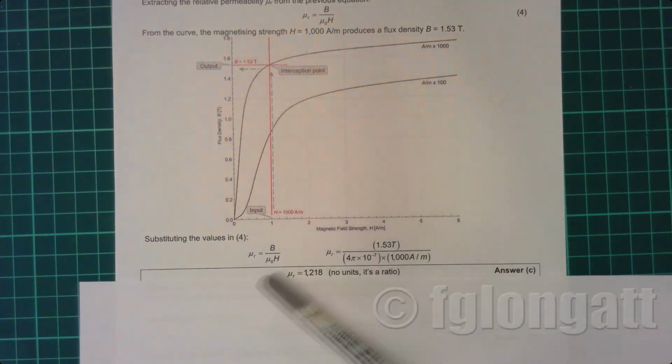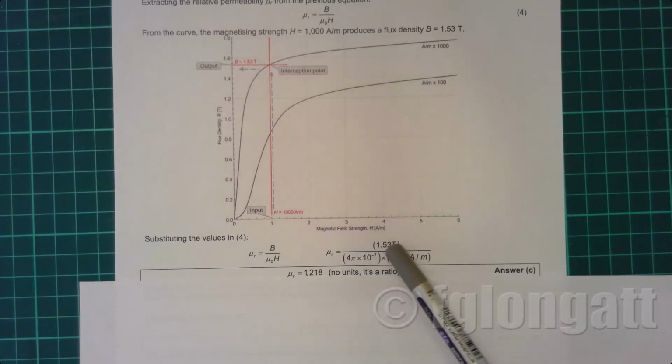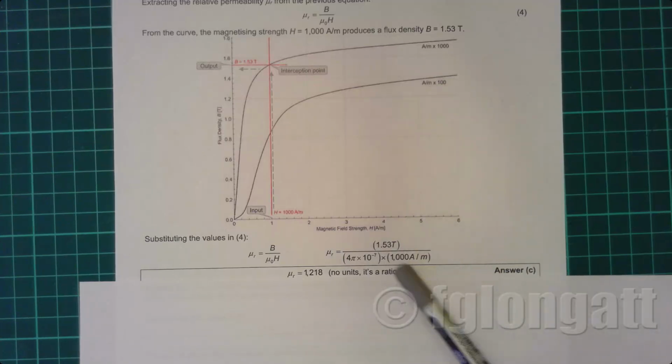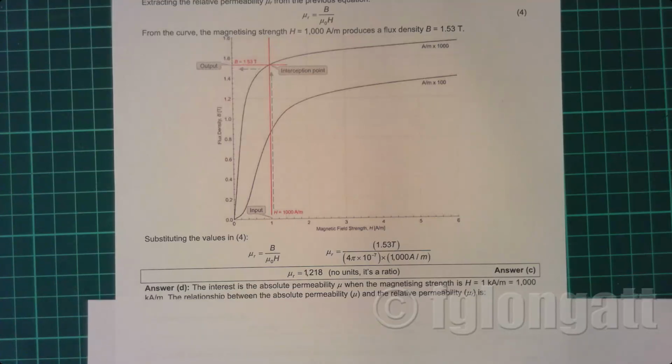From there it is just an exercise of numerical substitution. You can see that the relative permeability will be 1.53, which was calculated from the graphical method, divided by 1000 amps per meter, which was the input. And we can see that the relative permeability in this case is 1218. There is no unit in the relative permeability. This is something that you must be aware of.